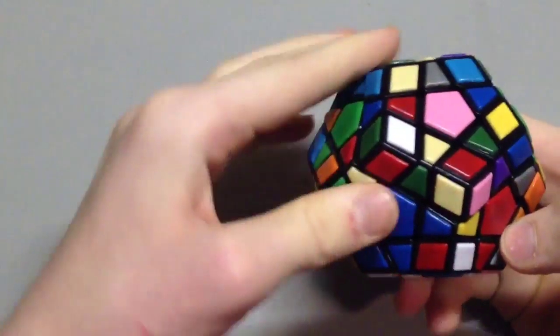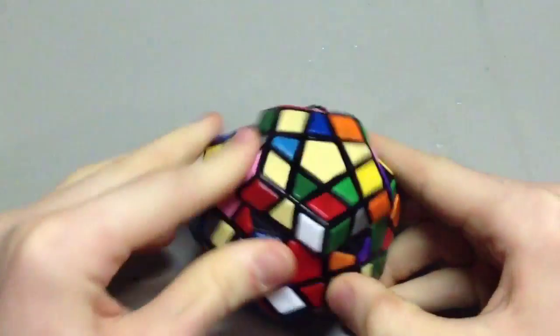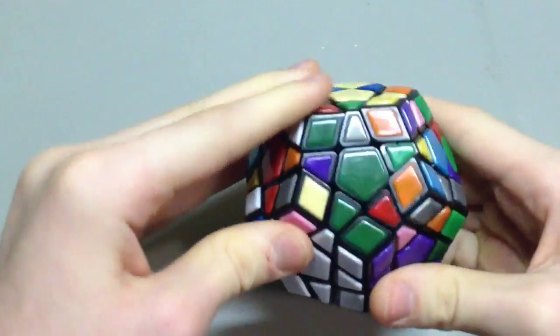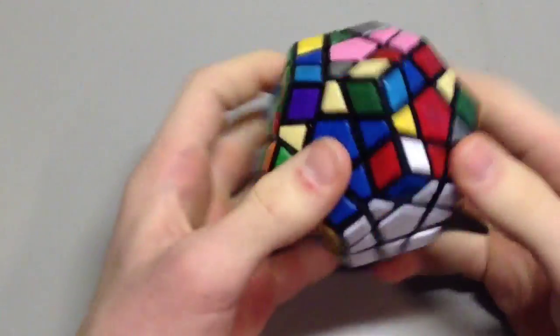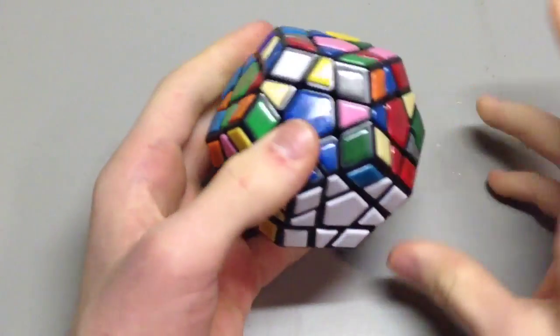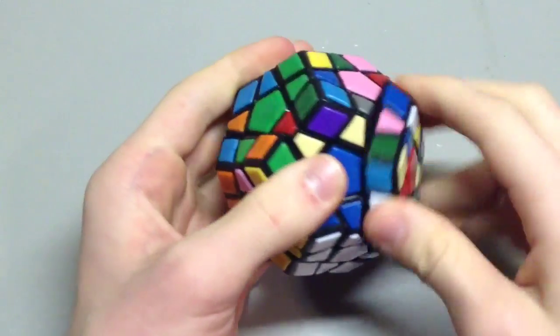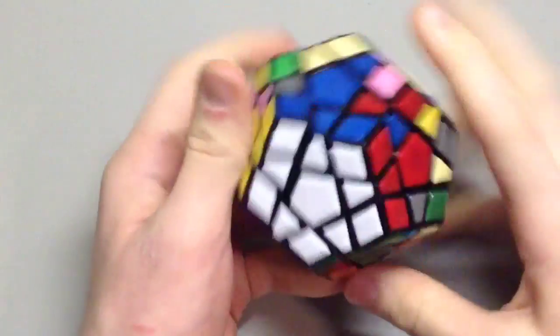And here's the red and green, so just move it around until you get it where it needs to be. Insert it, L prime, U prime, L. And this last one, we'll just take it out and then put it in. And that's the first layer.